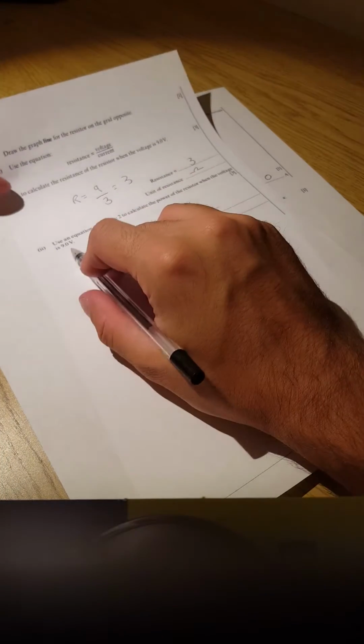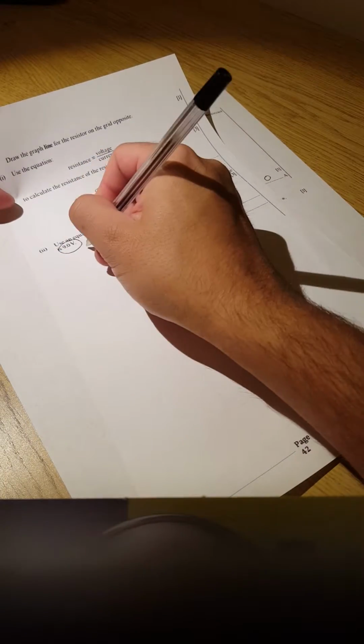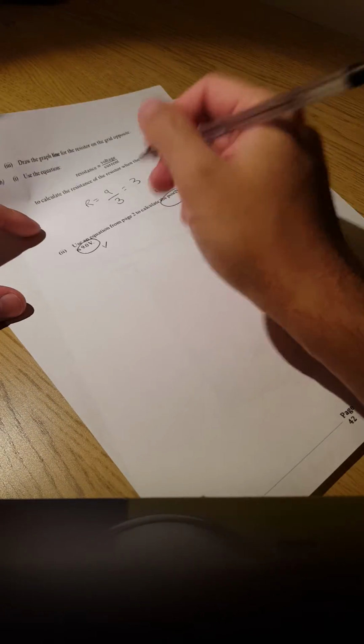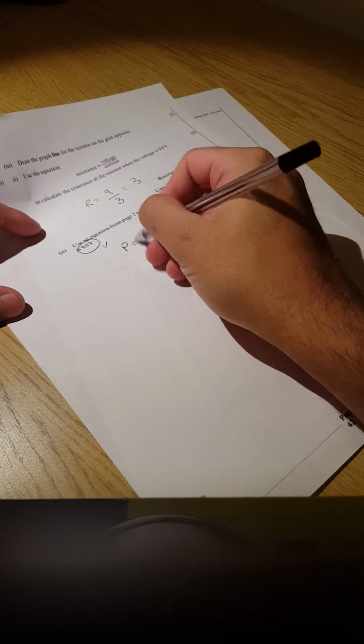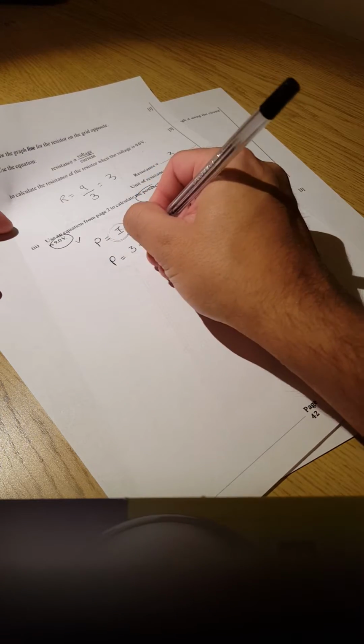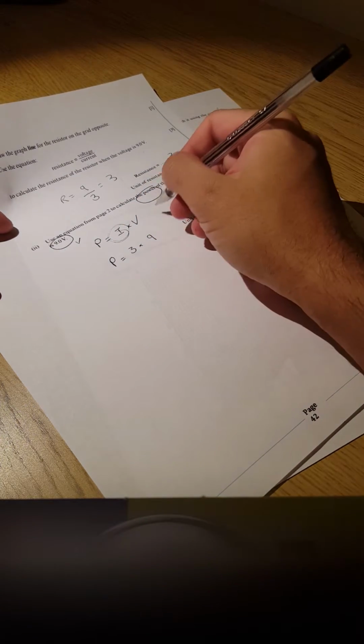Now, use the equation from page 2 to calculate the power of the resistor when the voltage is 9 volts. Okay, so we know that the voltage is V. You want the power P. If we have a look on page 3, we end up with an equation P equals I times V. Now, I is the current, remember? So I was just 3 from before. So this time, instead of dividing them, we're going to times them. P equals 3 times 9. Plug my numbers in. 1 mark for that, 1 mark for that. And I end up with 27. And the unit of power is watts.